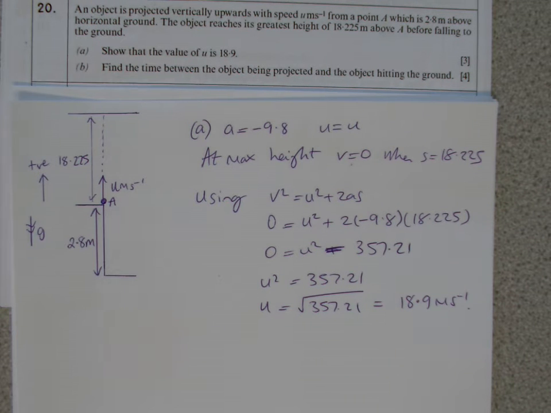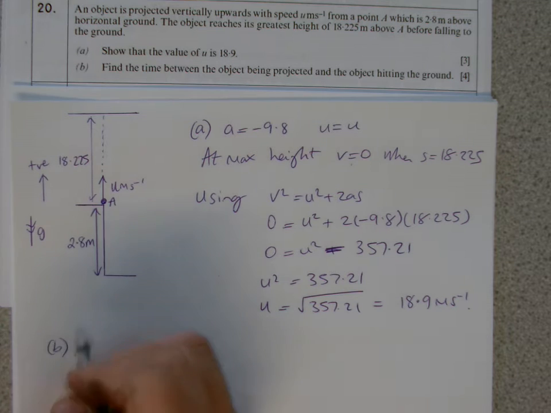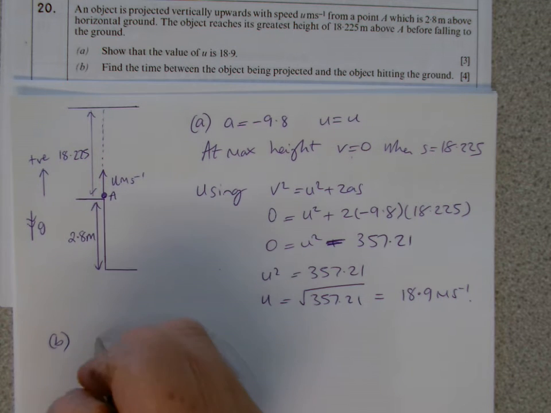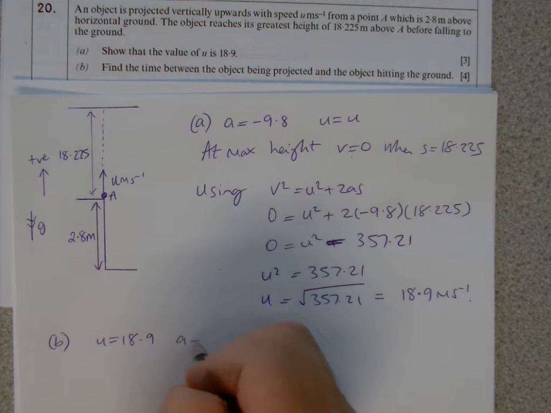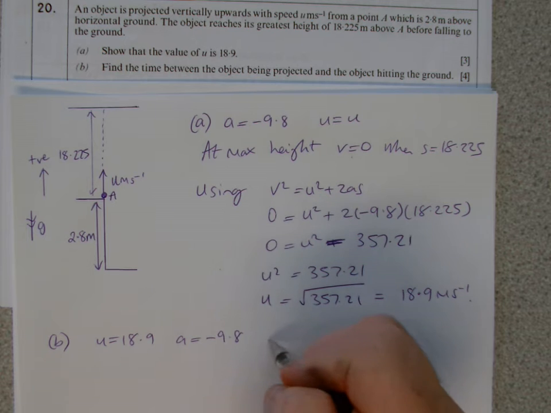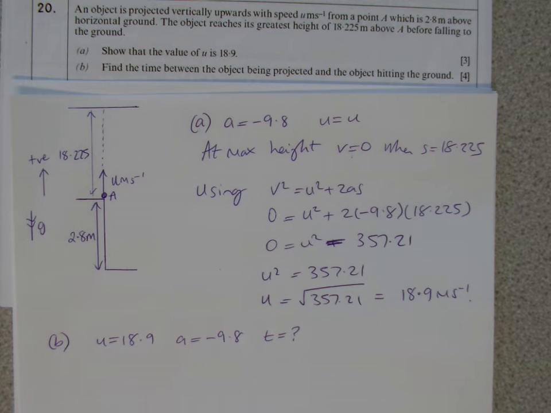Then part B, it says find the time between the object being projected and the object hitting the ground. With part B, we know now u is 18.9, and a is minus 9.8. We want to find the time between the object being projected and it hitting the ground.